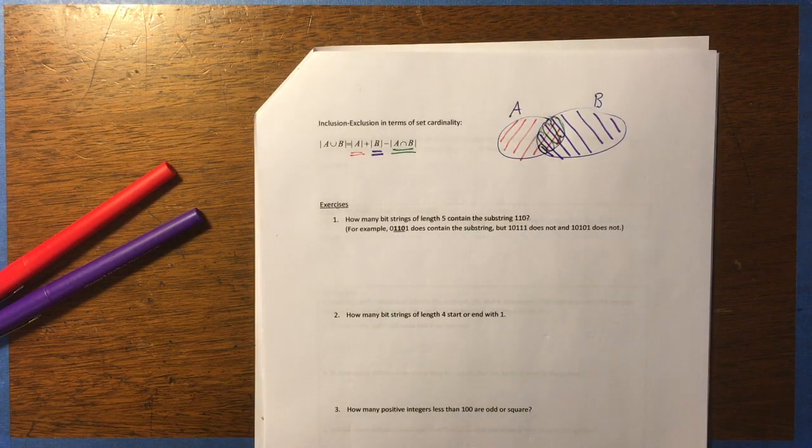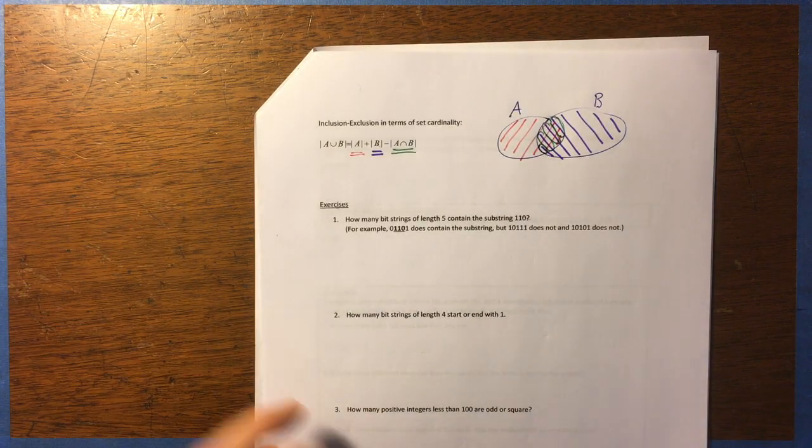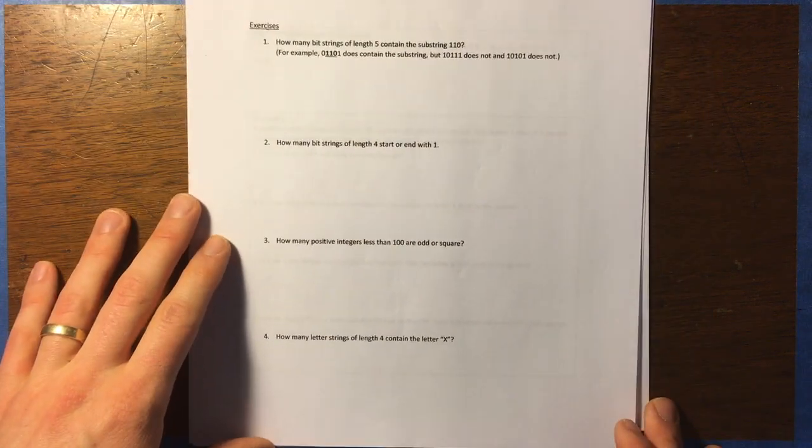All right, so that's the main lesson on basic counting rules. So what I want you to do now is try these exercises. I have 4 exercises that apply some of these rules. Give it a shot. In the next video, I'm going to go over these.